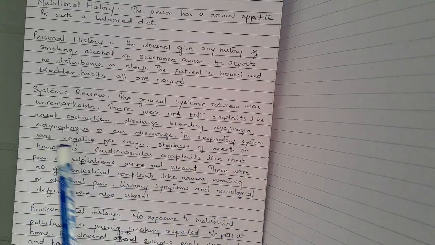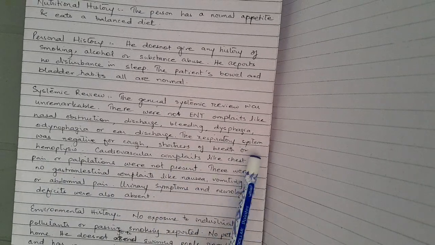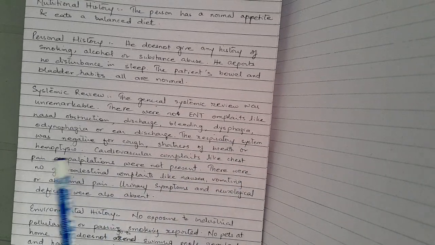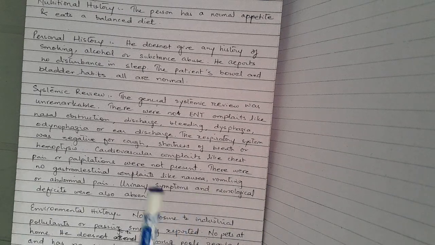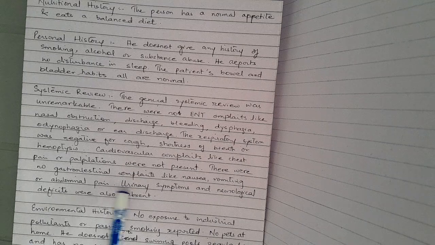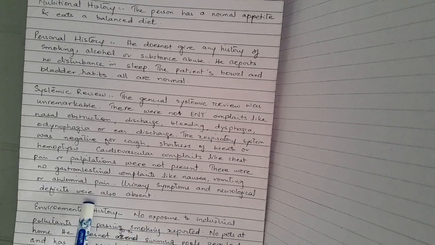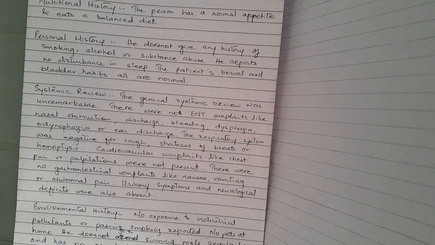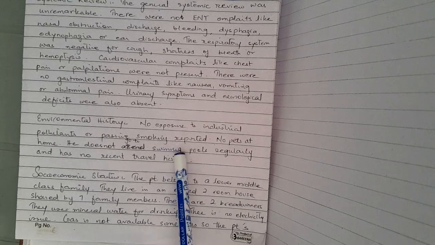The respiratory system is negative for cough, shortness of breath or hemoptysis. You will ask about the respiratory system, cough, shortness of breath. You will ask about the cardiovascular system, any pain, palpitations, whether they are present or not. You will ask about GIT complaints, nausea, vomiting, urinary complaints, renal system, neurological complaints, neurological deficits. You will ask about everything, skin issues, eczema, right? These will also be included. Next, you will ask about the environmental history.